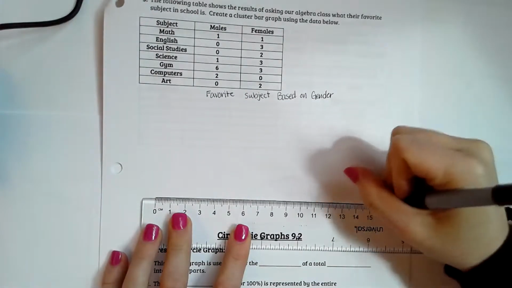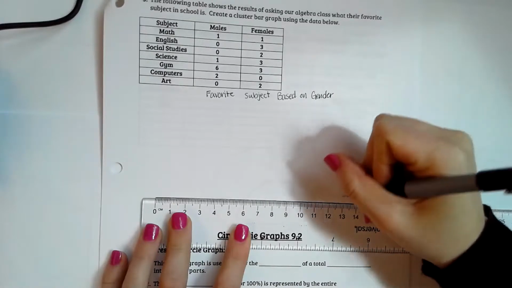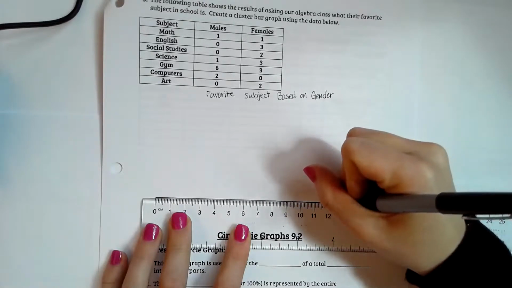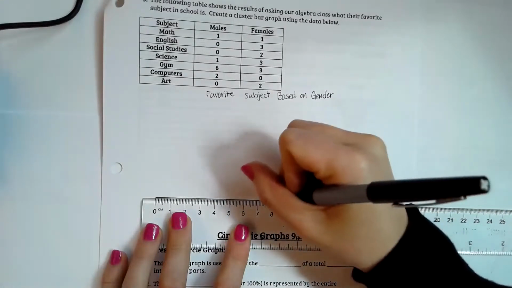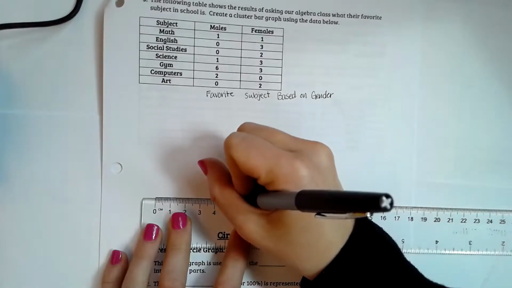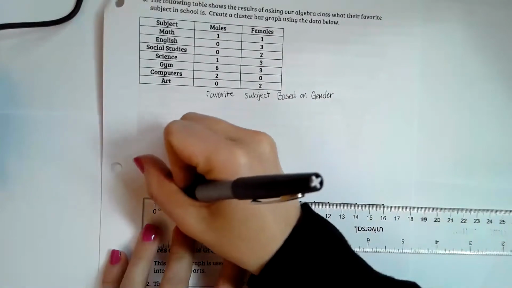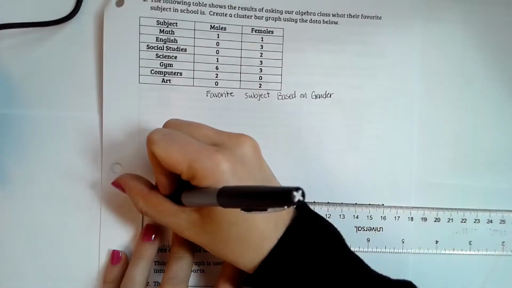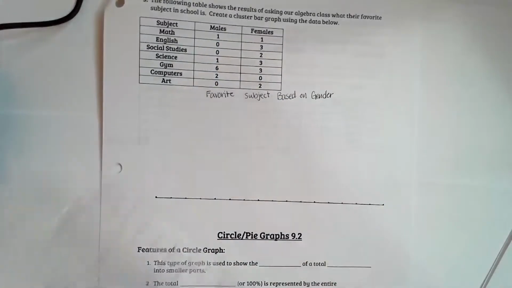And let's put our dots at each one. Okay, and then our highest number was 6.